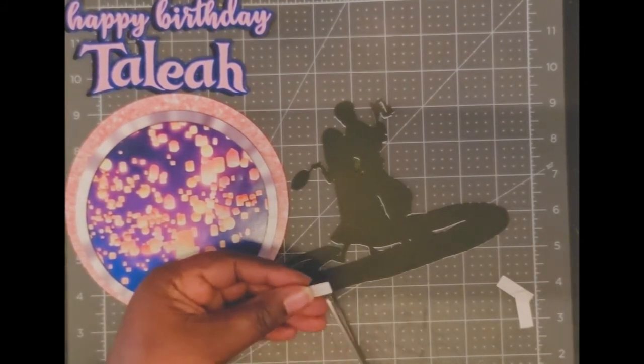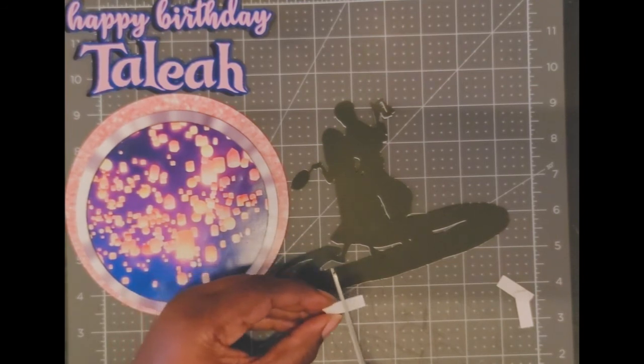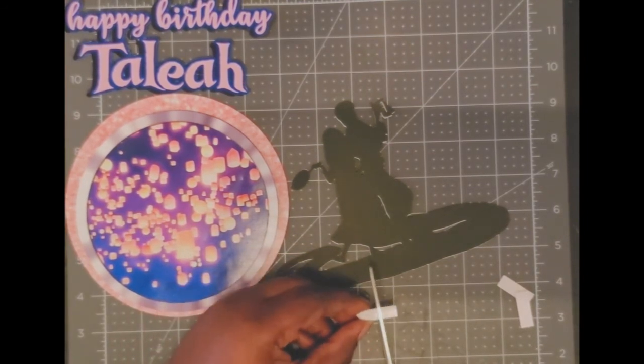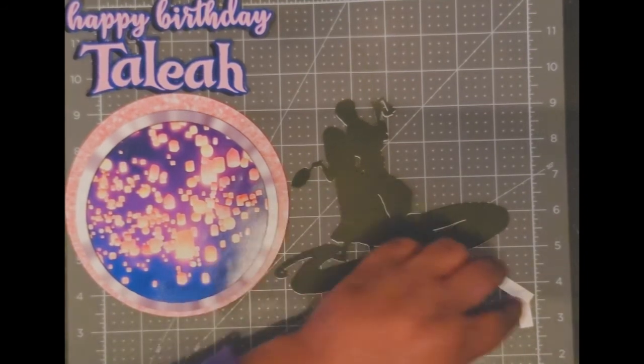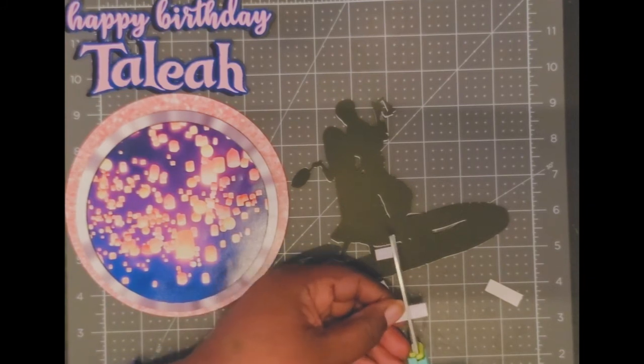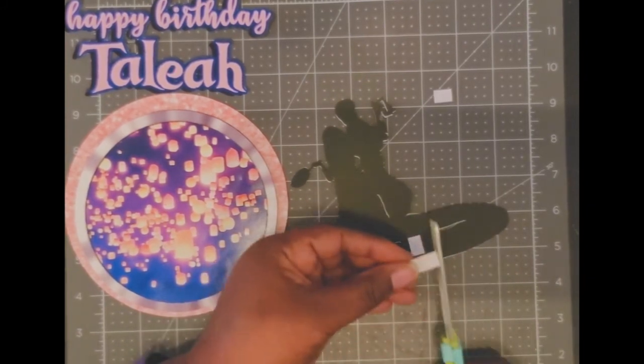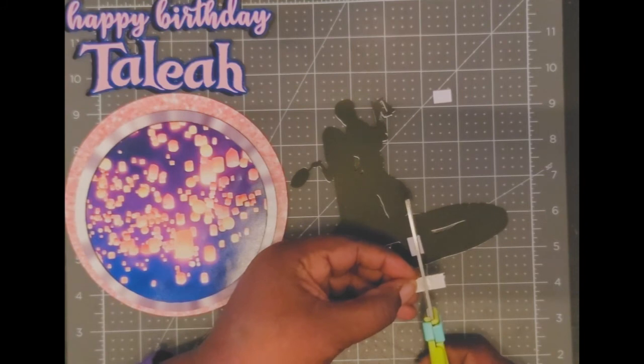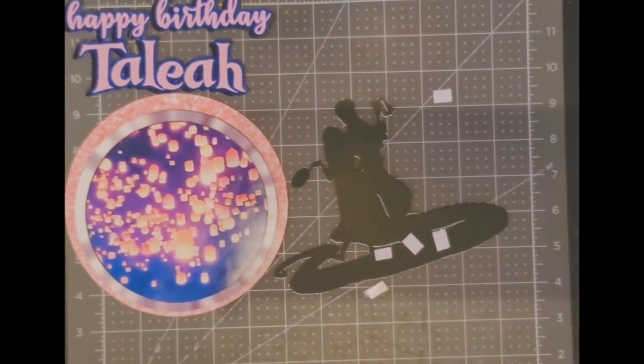And this time, to give this a little more depth, I'm going to cut these in half once again. And then I'm going to place 2 of them stuck together so that I have another layer or a higher level of dimension on this one.